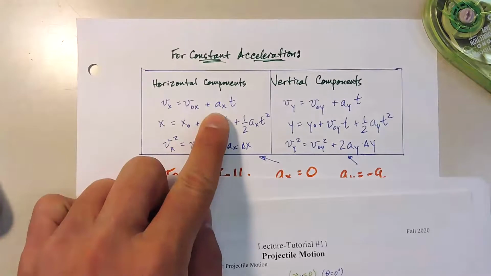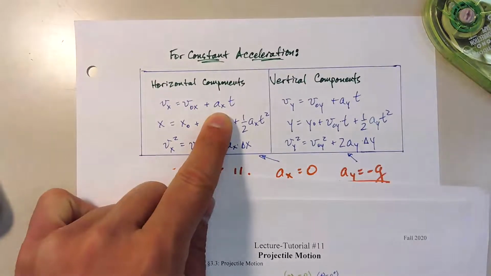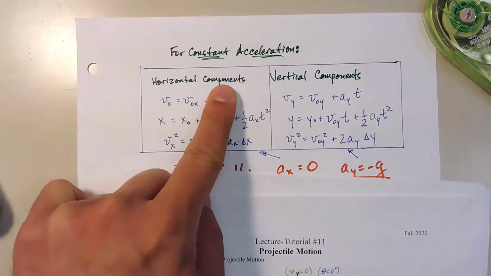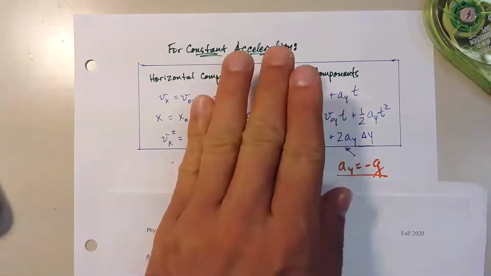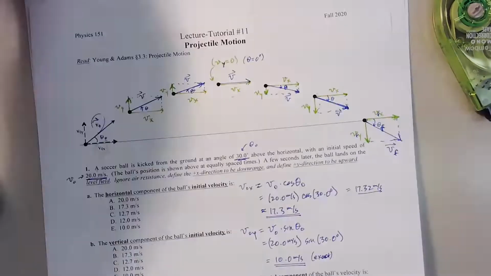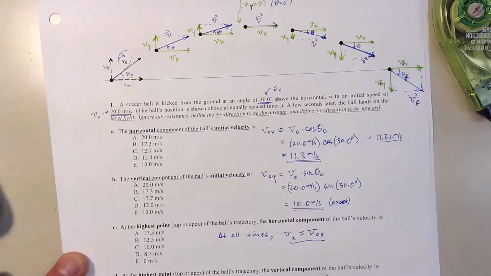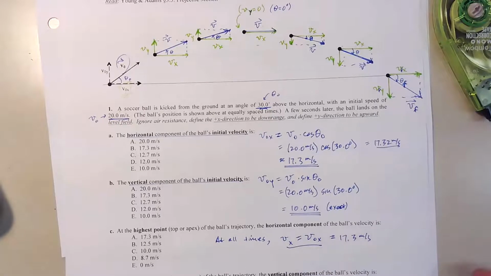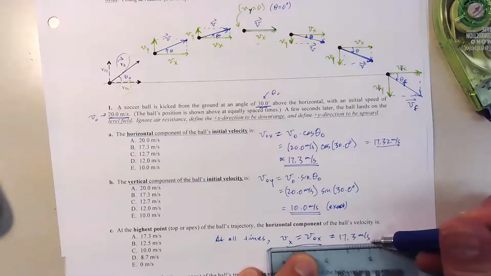In fact, that's what the first of our equations of kinematics becomes. If we plug in 0 for a sub x here, then Vx is equal to V naught x at all later times if there's no acceleration, right? If we just cover that right there. Yep, so that becomes true at all later times. So that's going to be equal to 17.3 meters per second. And that includes at the highest point. It also includes right before the landing.